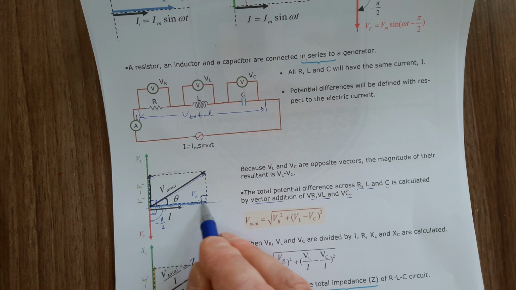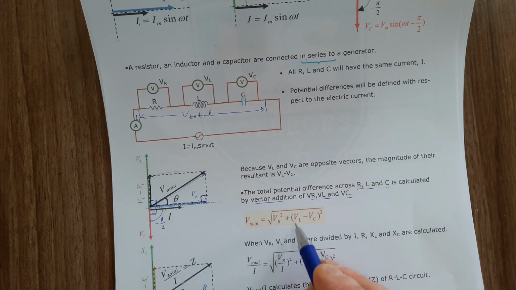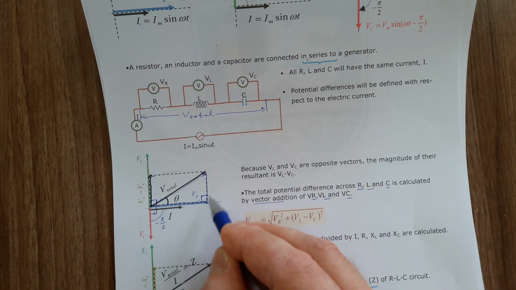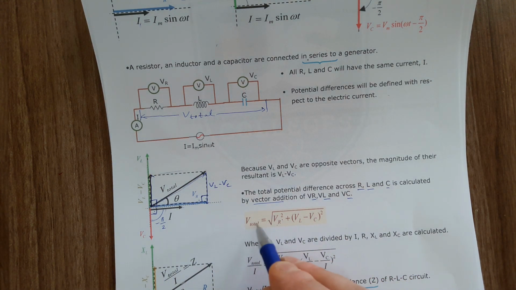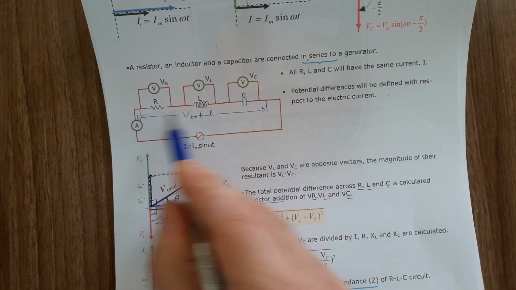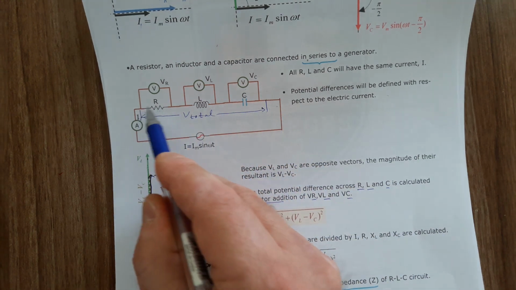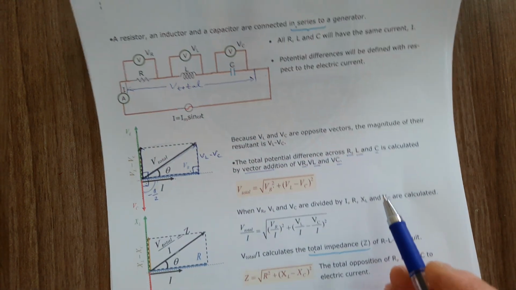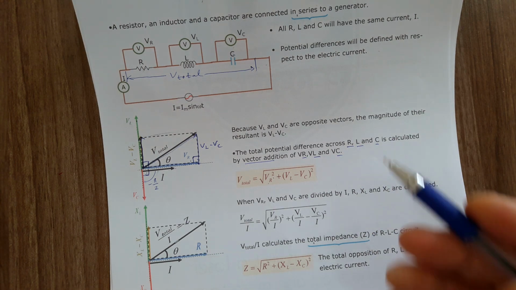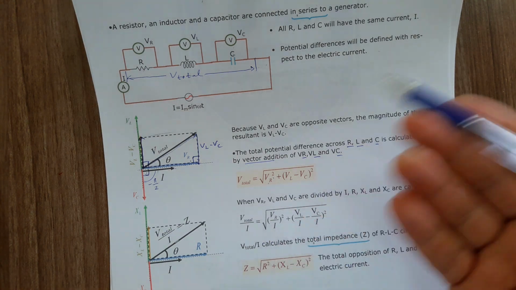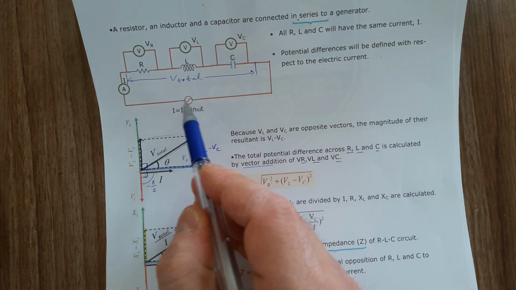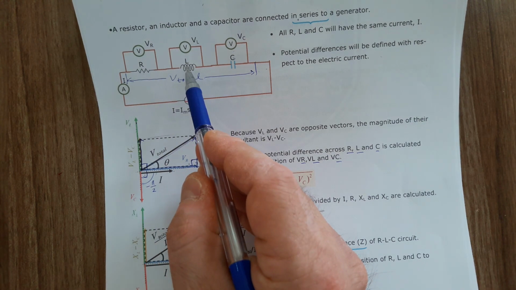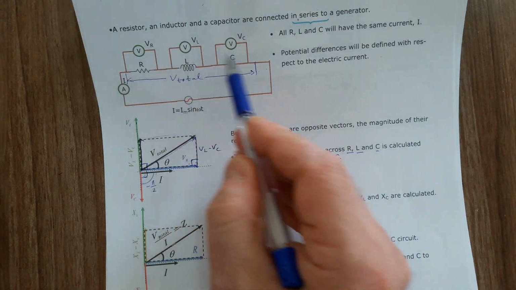So the one perpendicular side is VR, so VR squared plus the other perpendicular side, which is VL minus VC, squared. So this is the equation for calculating the total potential difference across the resistor, inductor, and capacitor. And if we divide, because the electric currents are the same for the generator, for the resistor, for the inductor, for the capacitor, because they are all equal.